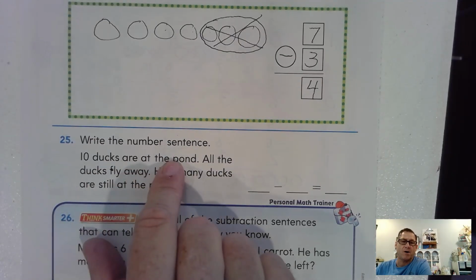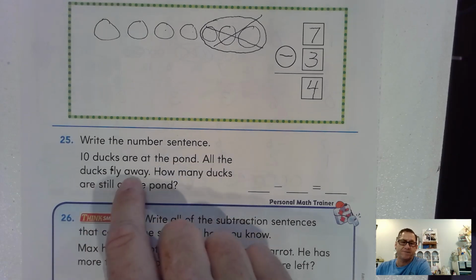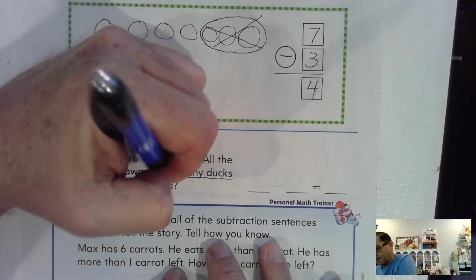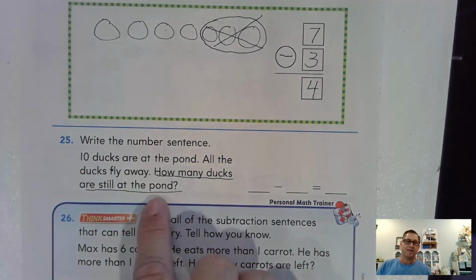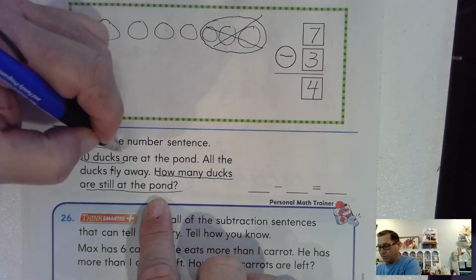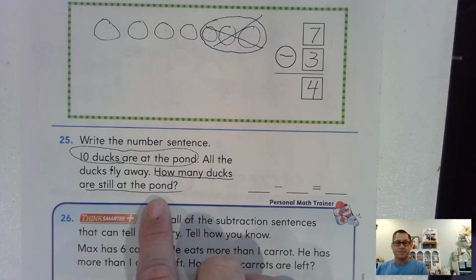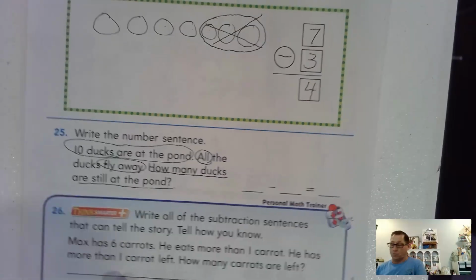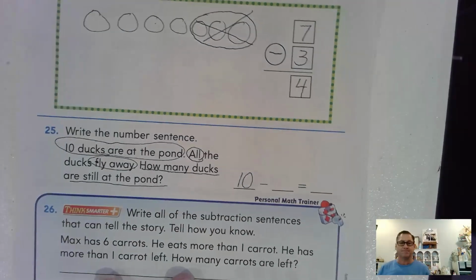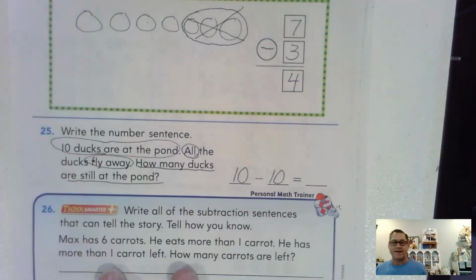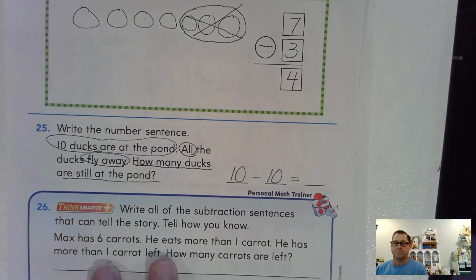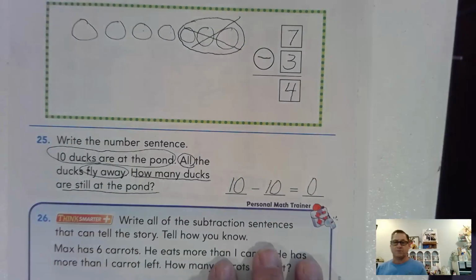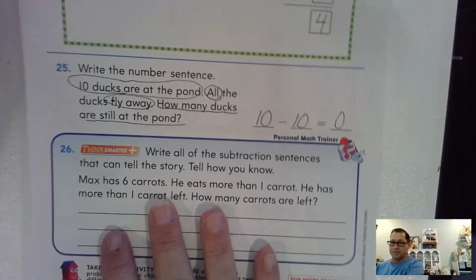10 ducks are at the pond. All the ducks fly away. How many ducks are still at the pond? So I have to answer this question. Well, there were 10, but then all of them flew away. Okay, well, we have 10. We have to take away all 10 because they all flew away. Anytime we subtract the same number from itself, we're going to get 0. So there's 0 ducks at the pond now.